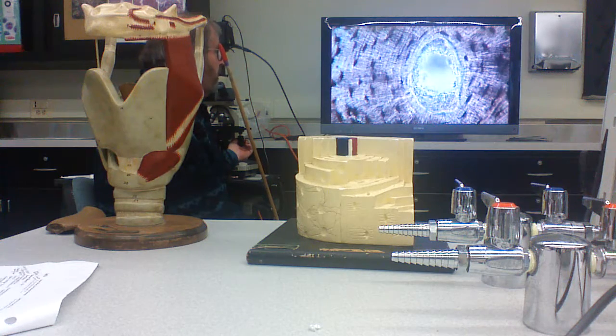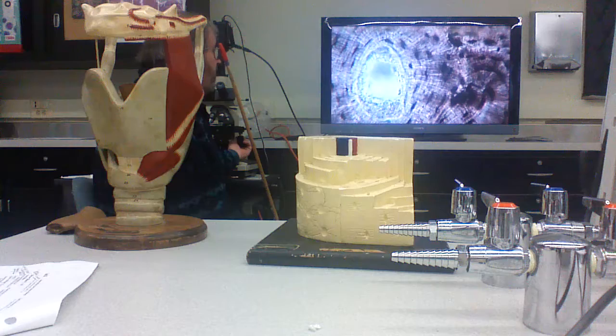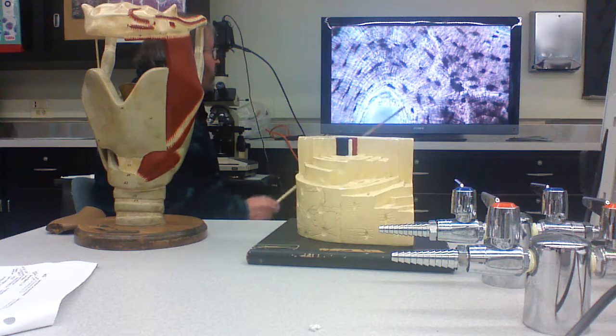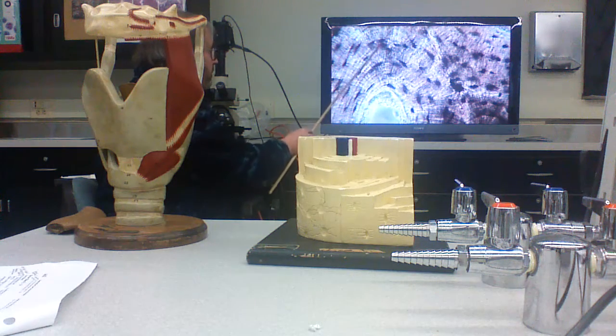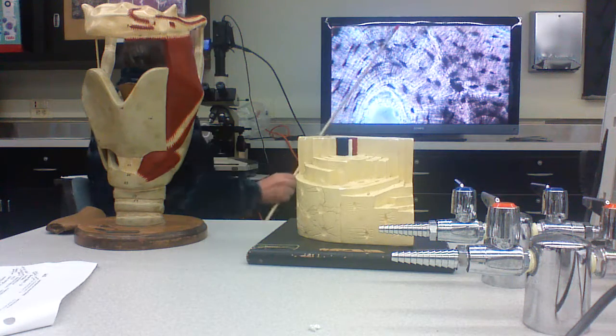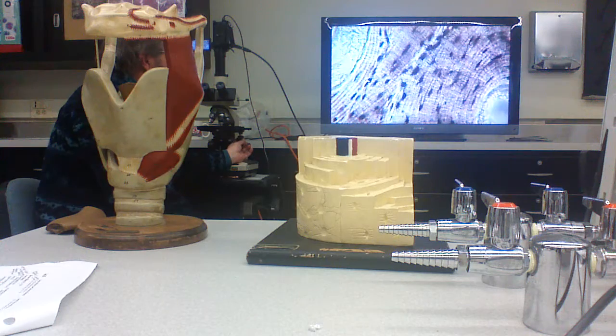So here's your wonderful osteon, with a big Haversian canal. Look at the amazing number of canaliculi which connect cells in adjacent layers with the Haversian canals.